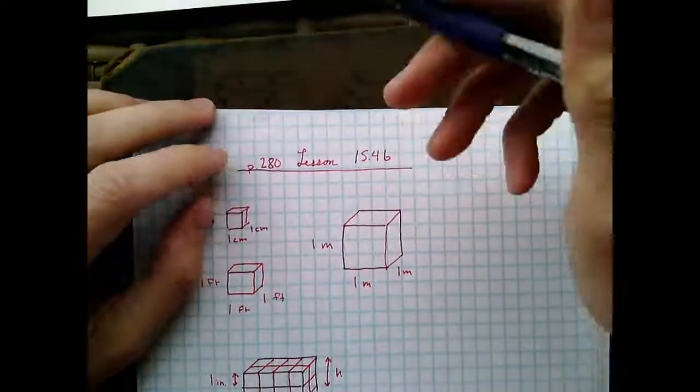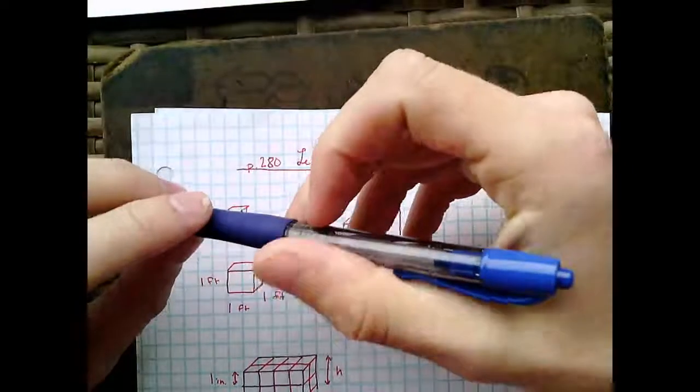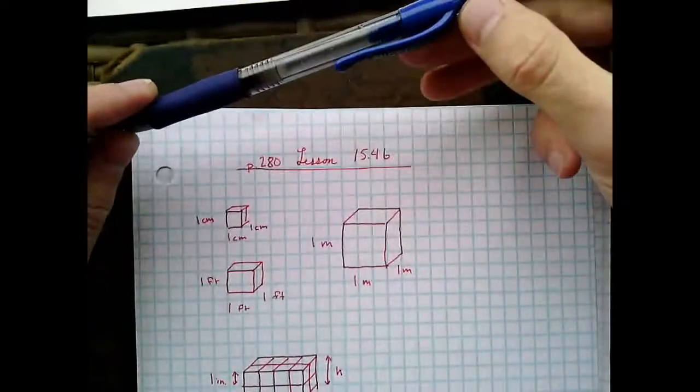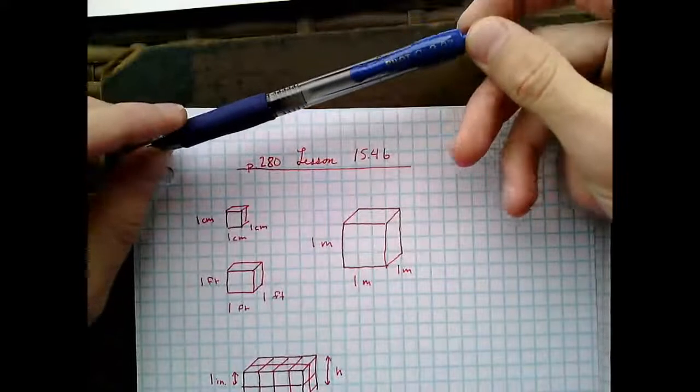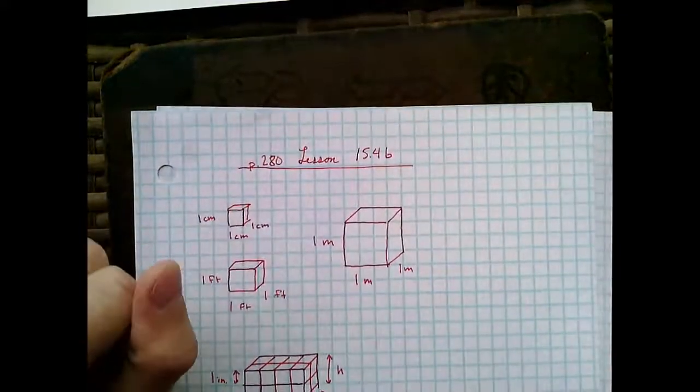Hello students, and welcome to our video on lesson 15.4b, the continuation of yesterday's lesson where we started to look at the volume of solids. We're going to get even more specific here by looking at units.